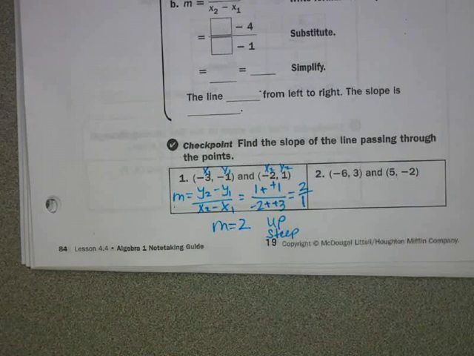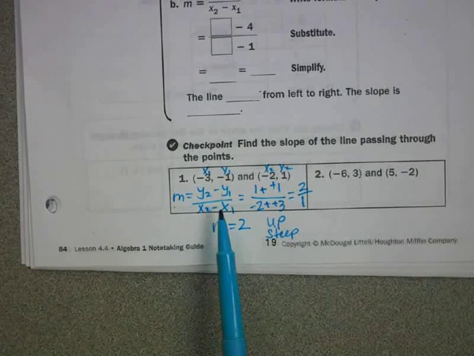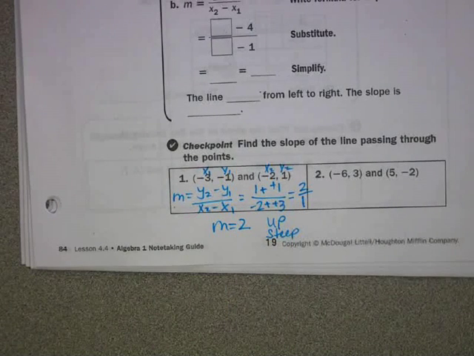All right, you go ahead and do number 2. Use the formula, write it out, show your work, and then make your predictions.